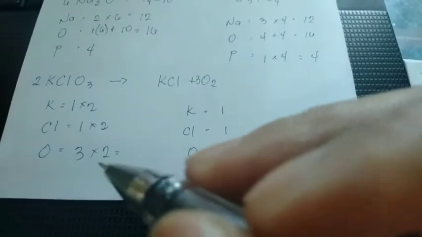So, yung potassium natin will be times 2, si chlorine din, at si oxygen. Oxygen will become 6 I mean. Chlorine will be 2. And then, yung potassium natin will also become 2.